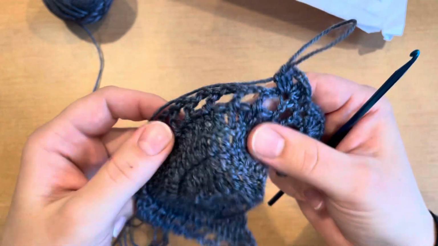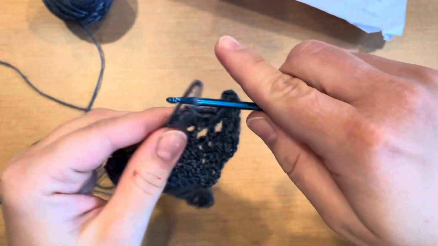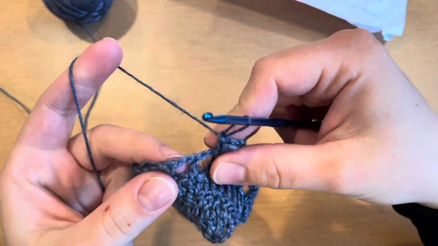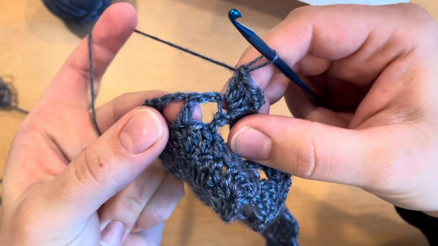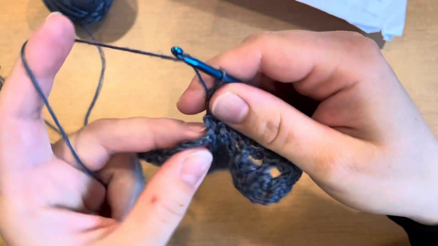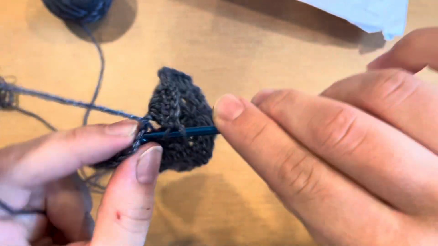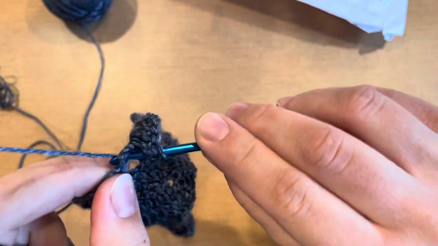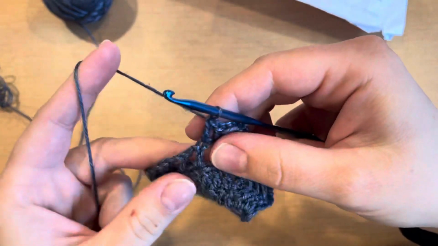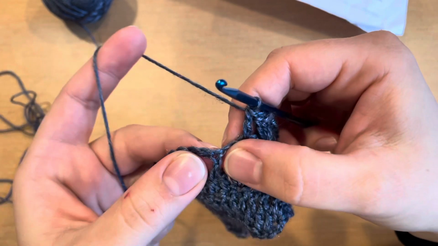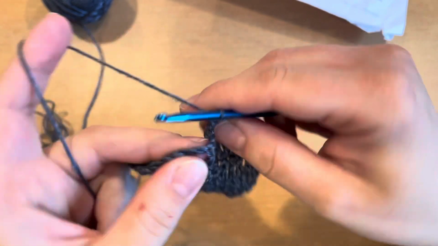We can do one more so I can show you, so you can get it better established if you didn't catch it on the first try. So double crochet in the next double crochet, and then a cluster on the next double crochet.